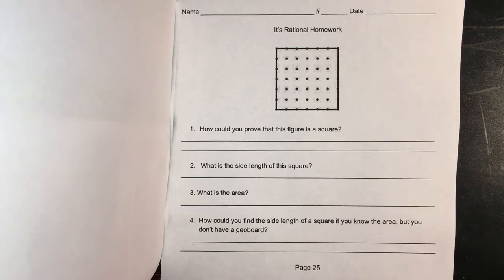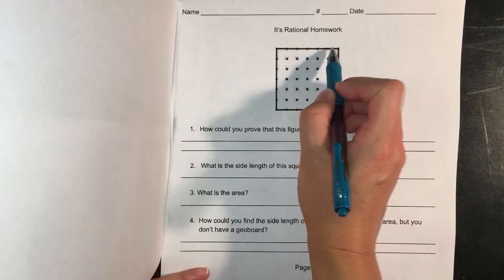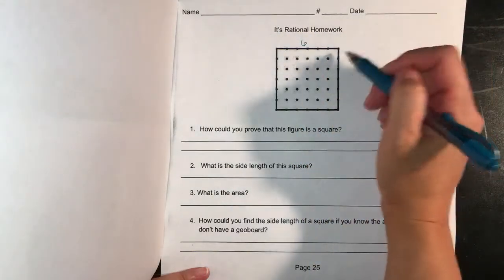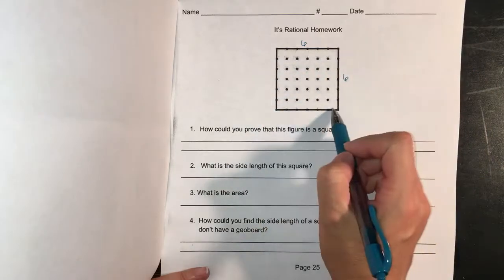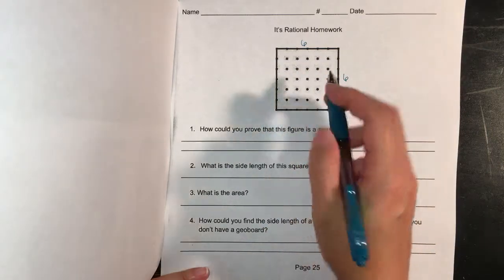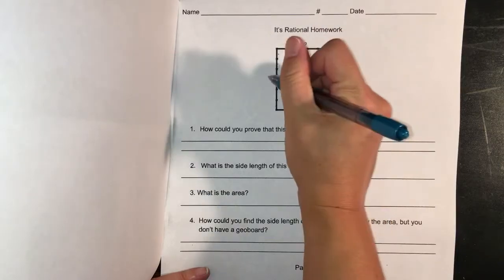Number one, it says, how could you prove that this figure is a square? Well, to my knowledge, a square means all four sides are equal. So if I were to count these pegs, I have 1, 2, 3, 4, 5, 6 on this side, and 6 on each of the other three sides.